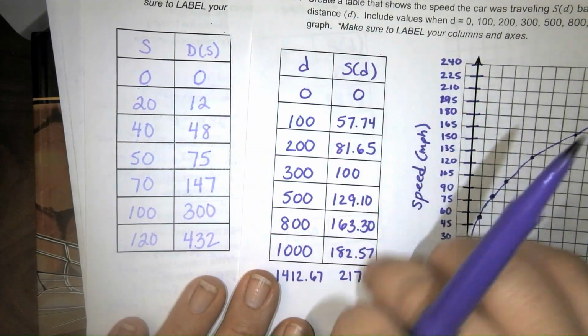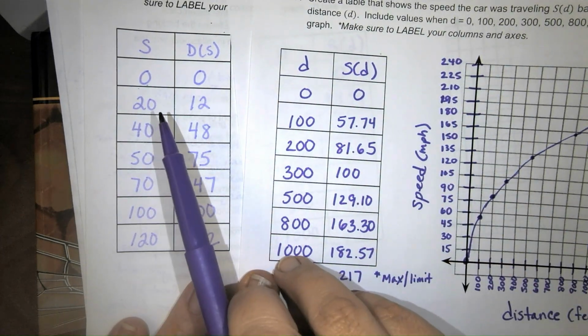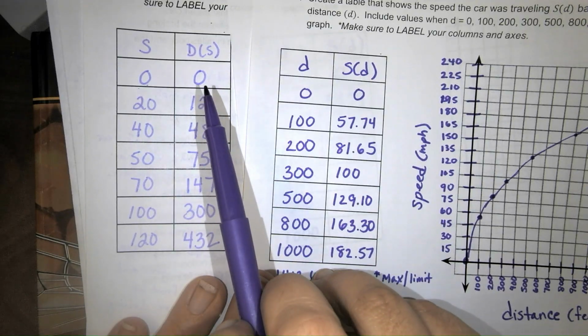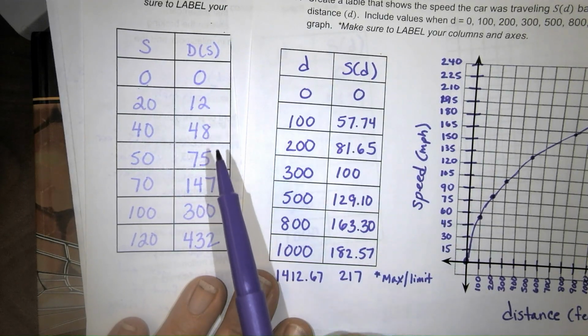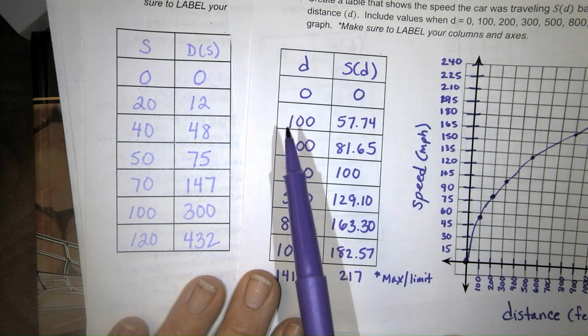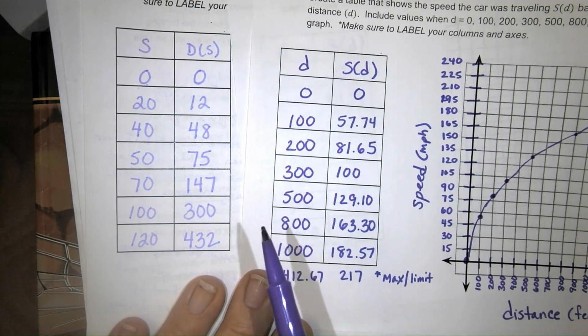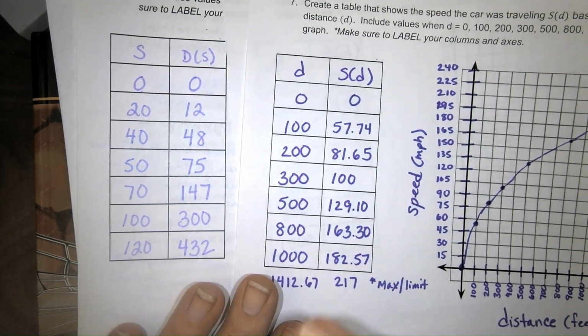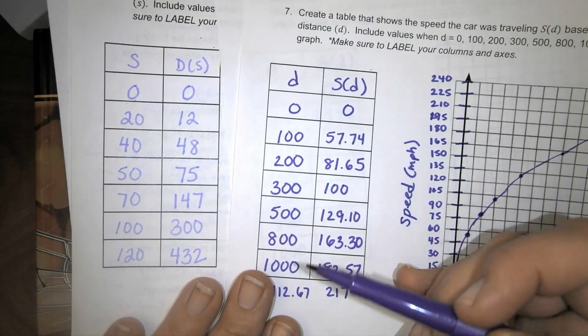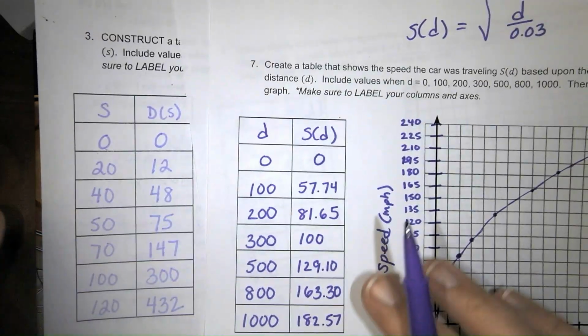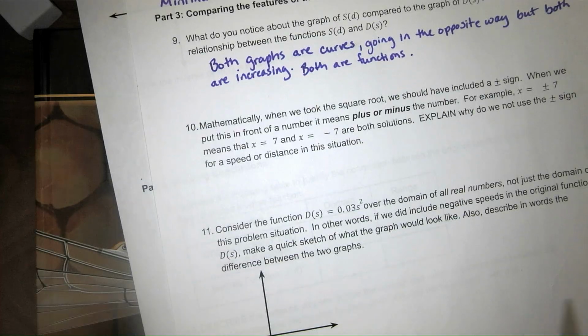We can see it with select points because, if I look over here, the outputs are 0, 12, 48, 75, 147, and I didn't use those numbers here. I used different numbers. So we're getting points that are in between and different points, but there are some select points that are exactly the same, but the inputs and outputs are swapped.